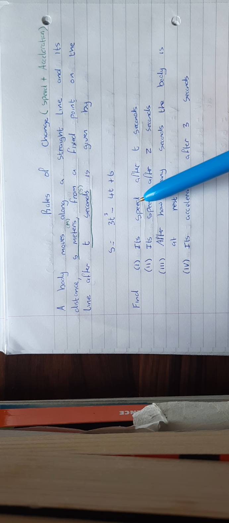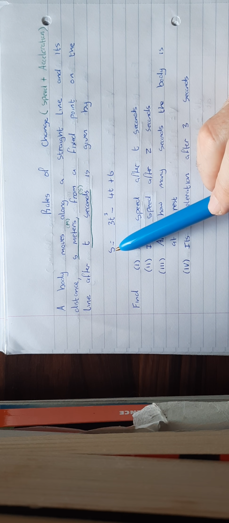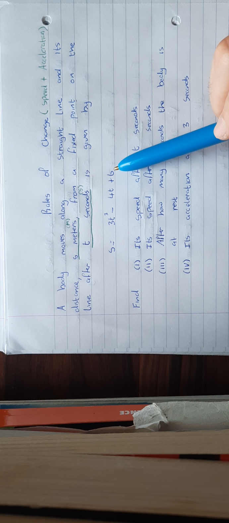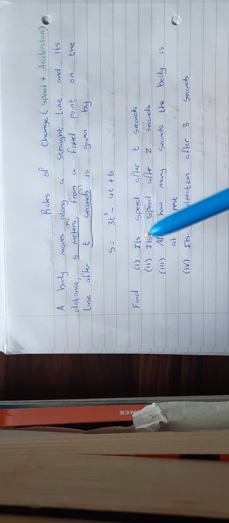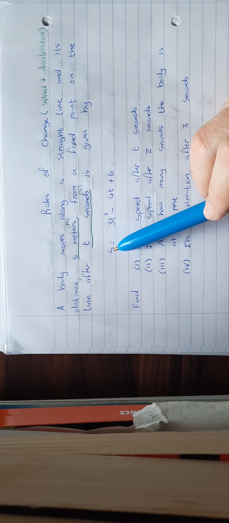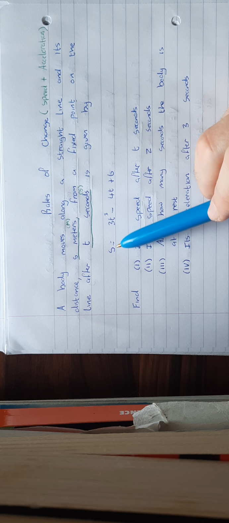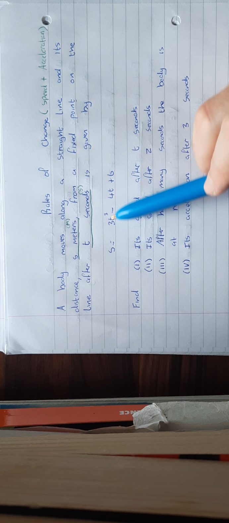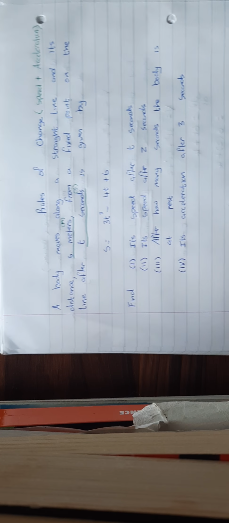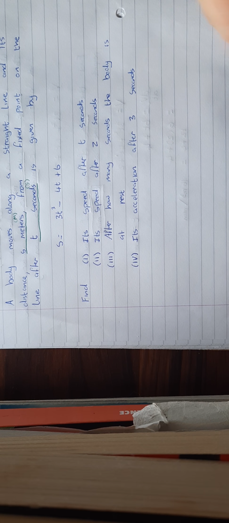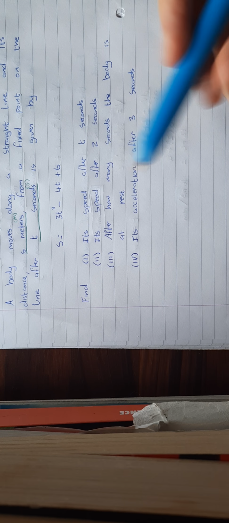Now if we think about speed, in order to get the speed, we have to get the first derivative of this. Speed is the rate of change of distance with respect to time. So what we can do is we can do that. We'll just have a look at that first of all.